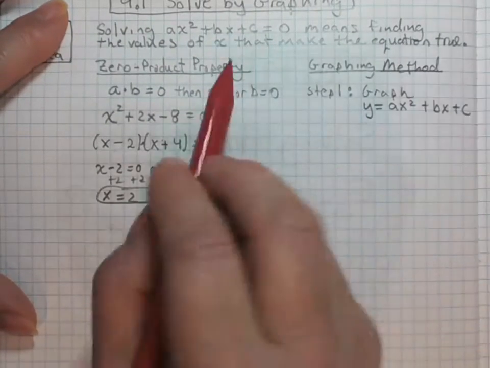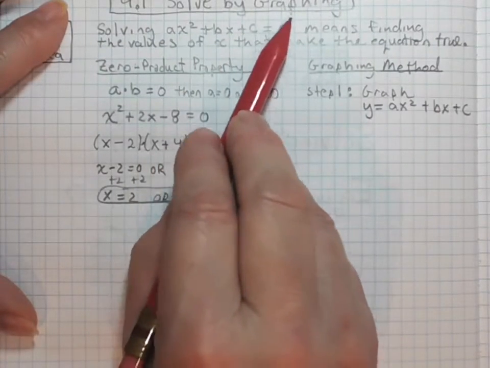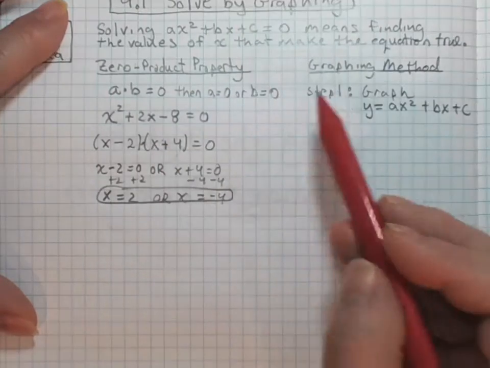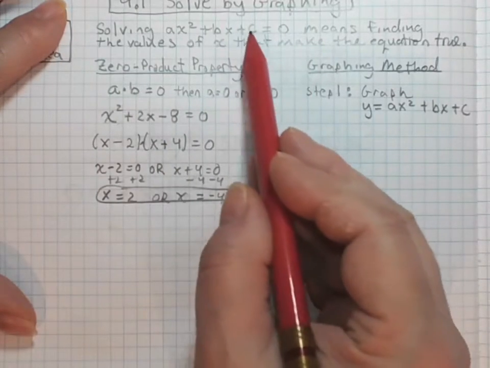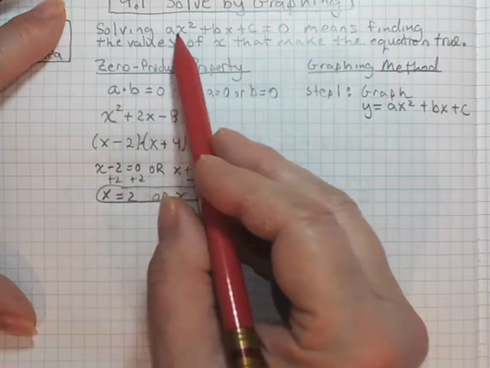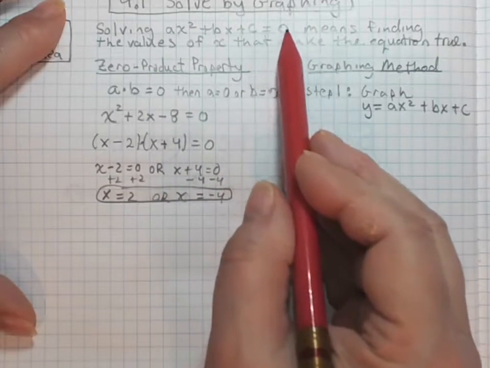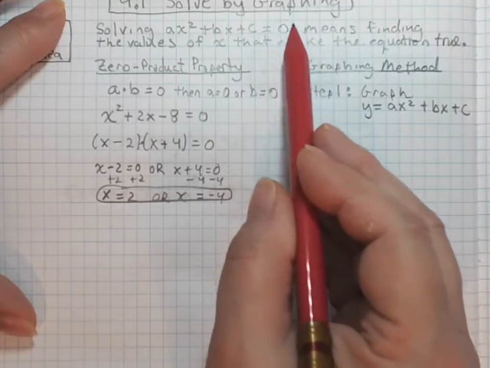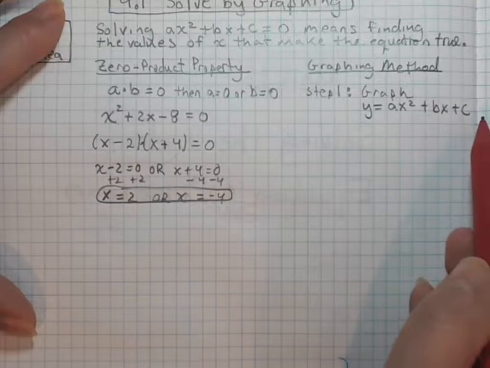All right, so essentially all I've done is where I have this equals 0, I replace it with a y. It has to be in standard form, so that means that I do need all of the values to be on one side of the equation in order to do the graphing. And I replace this part right here with a y, and that gives me this quadratic function.